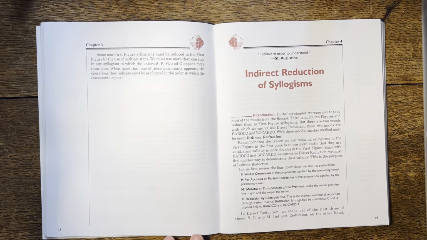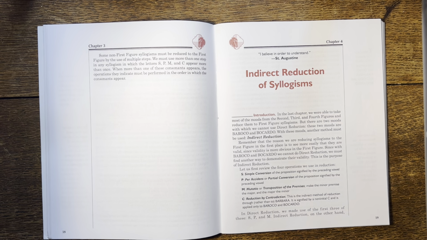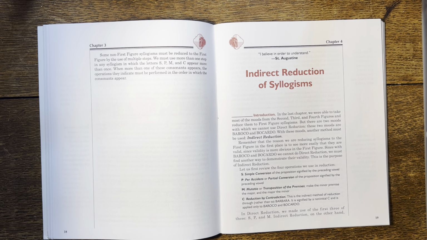Some non-first figure syllogisms must be reduced to the first figure by the use of multiple steps. We must use more than one step in any syllogism in which the letters S, P, M, and C appear more than once. When more than one of these consonants appears, the operations they indicate must be performed in the order in which the consonants appear.